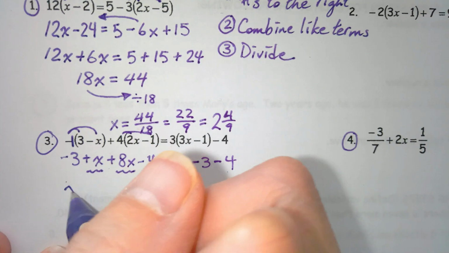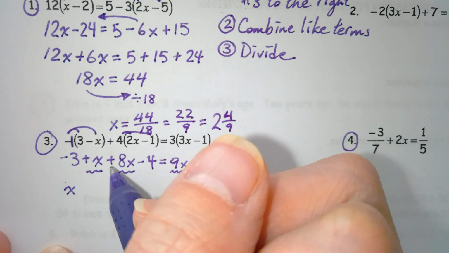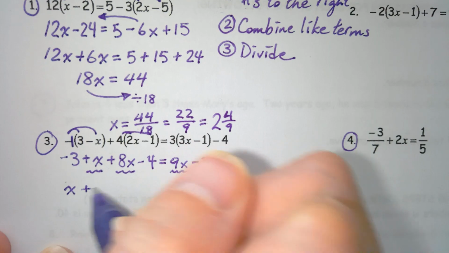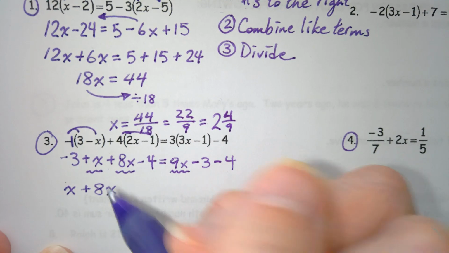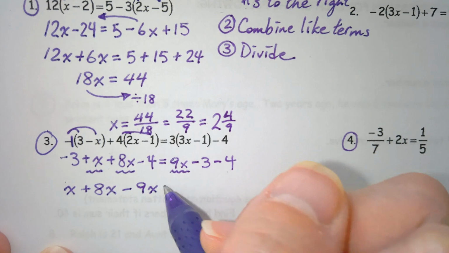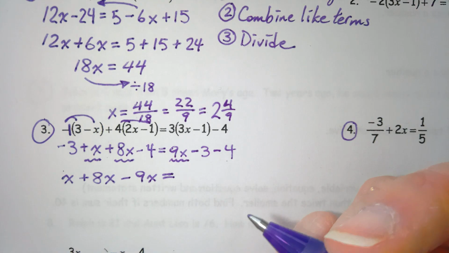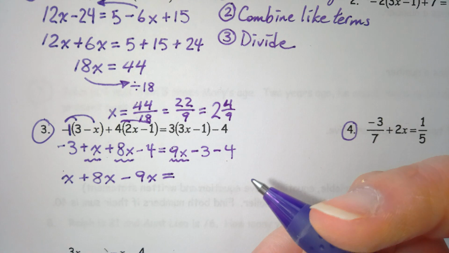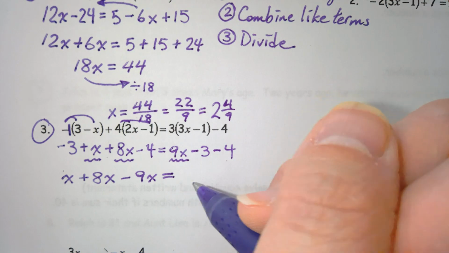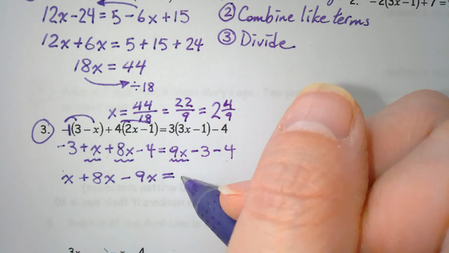Plus 8x. It's already on the left side. We don't need to change it because it's already on the left. Perfect. Leandro, can you do the right side? What's on the right side? Just the numbers. Oh, we moved the 9x already.